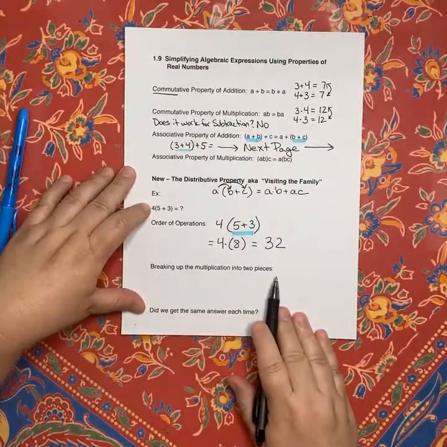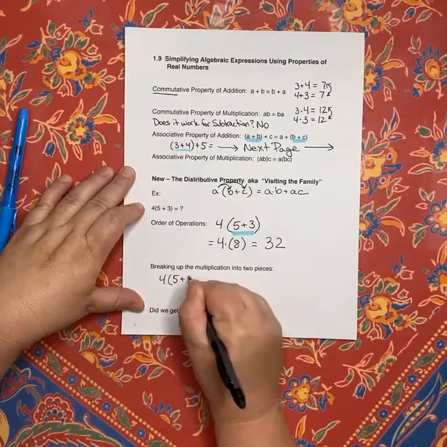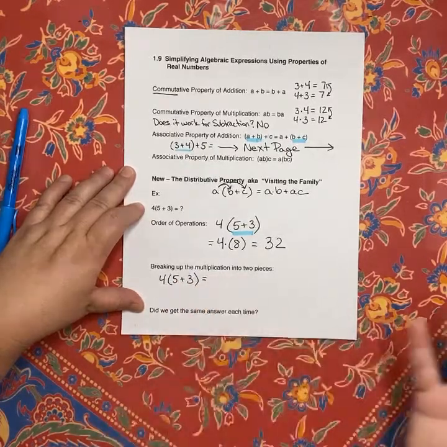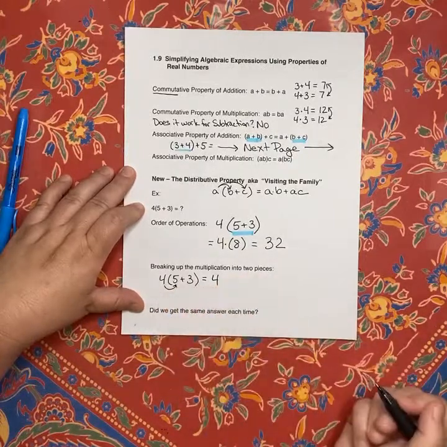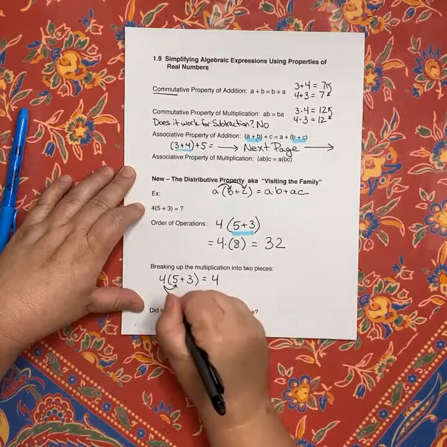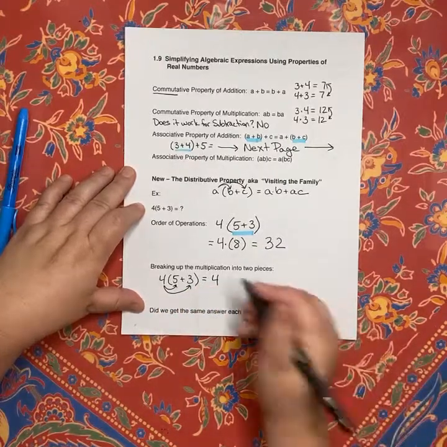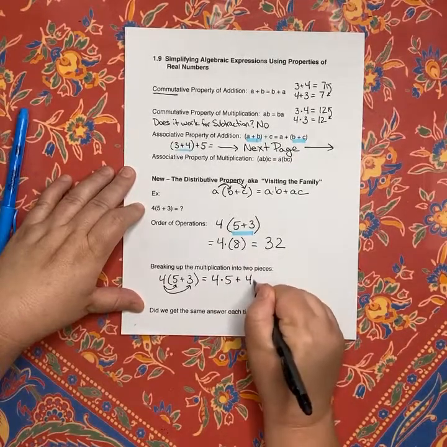Breaking up the multiplication into 2 pieces, what does that mean? Well, what if I take the 4 times the quantity 5 plus 3 and I spread it out? I multiply out. I say 4, and the arrows can go underneath, by the way, in case you'd ever wondered. The arrows can go wherever you want, wherever they will help you. 4 times 5 plus 4 times 3.